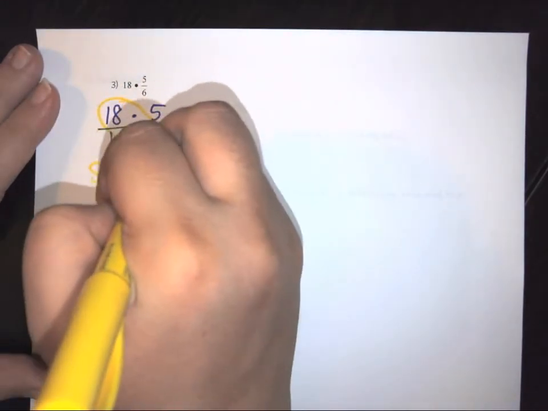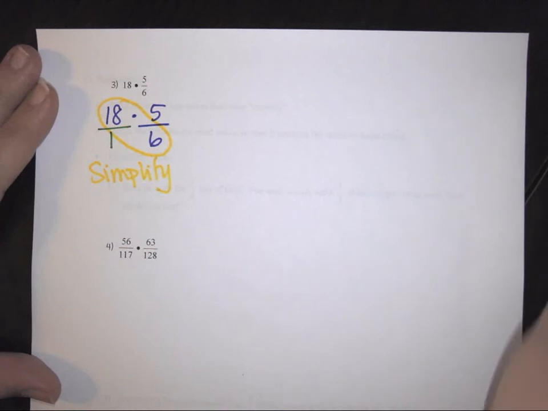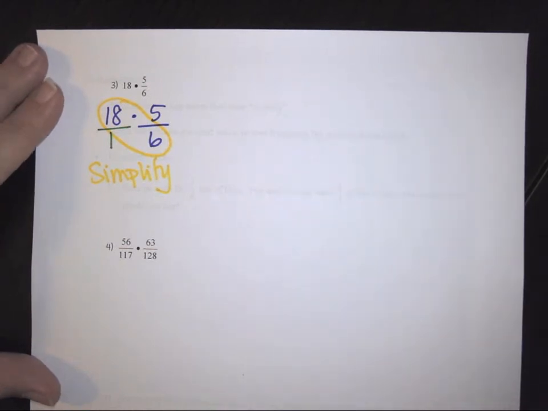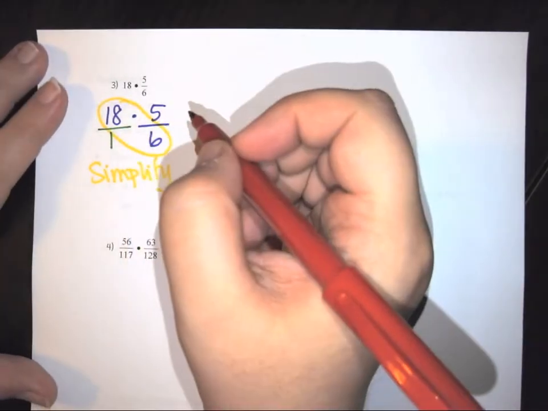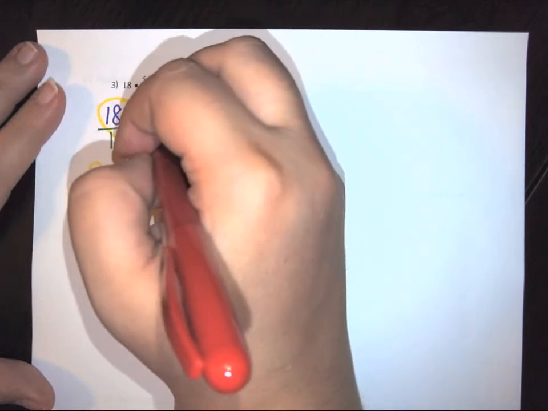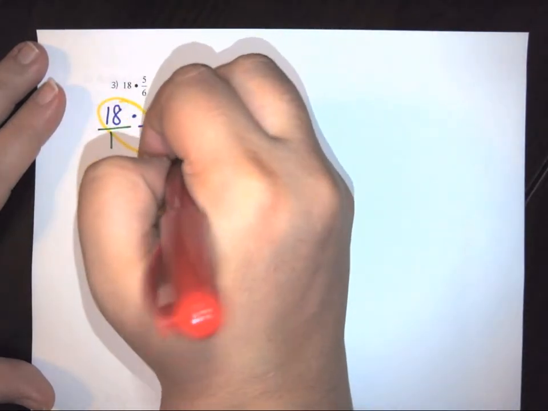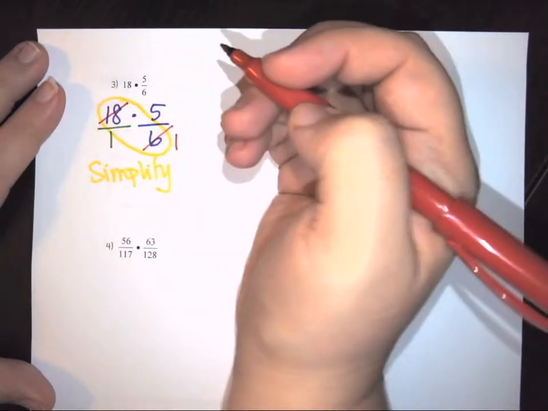So I have to simplify these two numbers. I know that 6 goes into 18 nicely. So when I'm doing that, 6 divided by 6 becomes a 1. 18 divided by 6 becomes a 3.